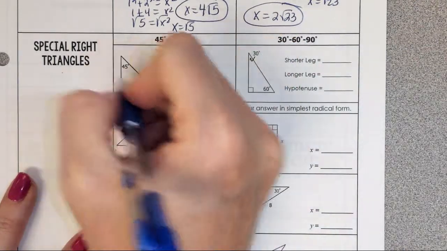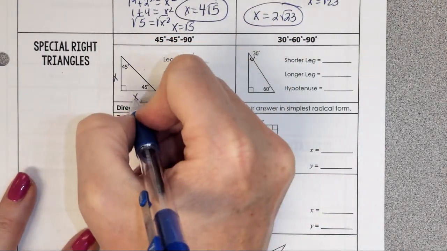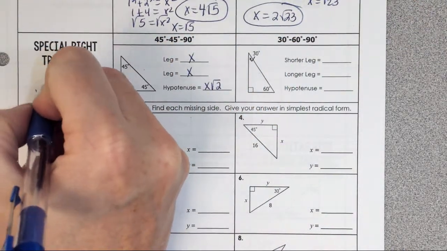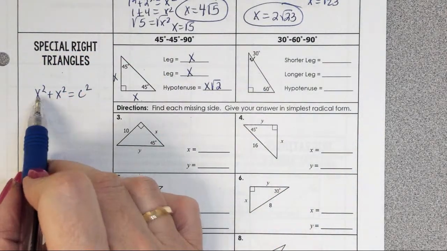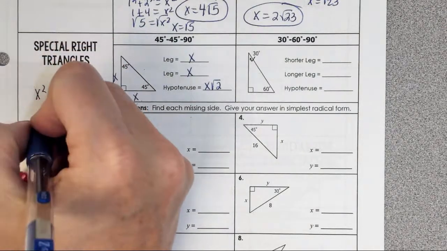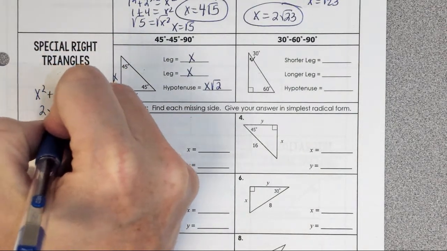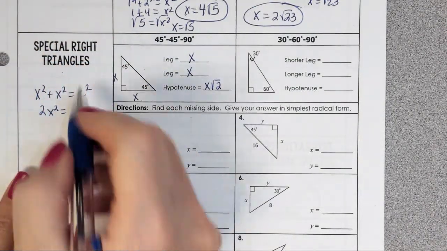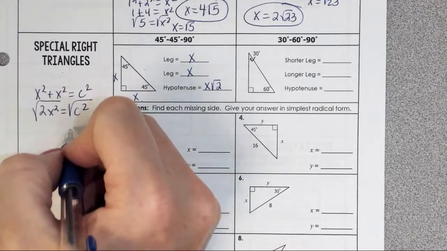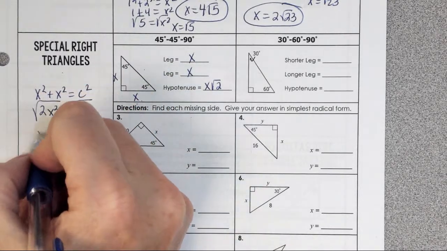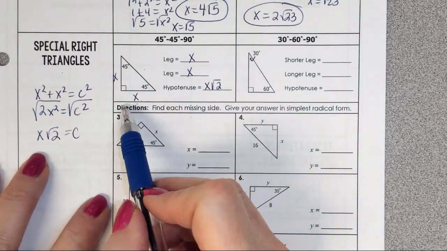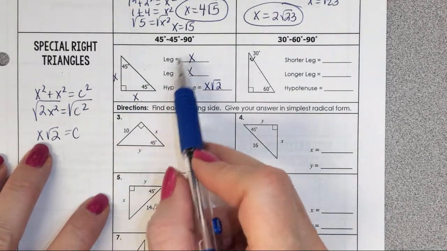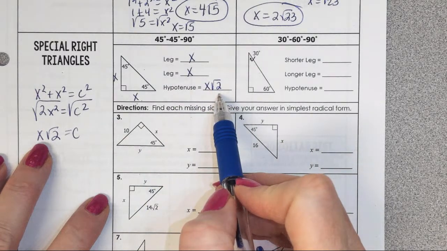Right. If I forgot that, if that's x and that's x, watch what I could have done. x squared plus x squared has to equal c squared. What is 1x squared plus 1x squared? 2x squared. So then if I take that, c is going to have to be the square root. The square root of x squared is x. The square root of 2 I don't know. So see how that proves that pattern? That pattern has to go x, x, x radical 2.